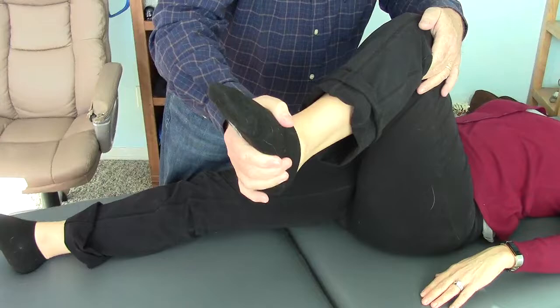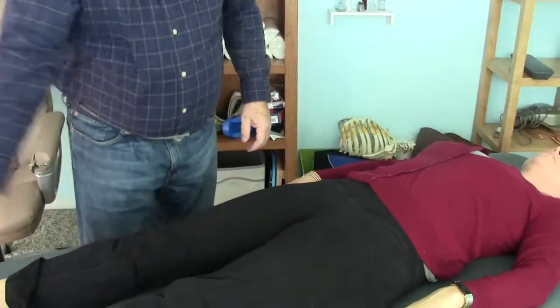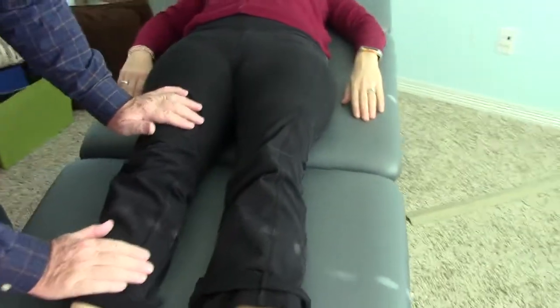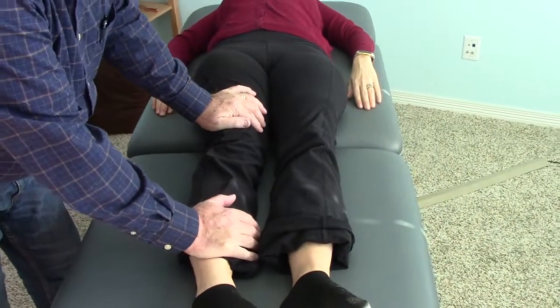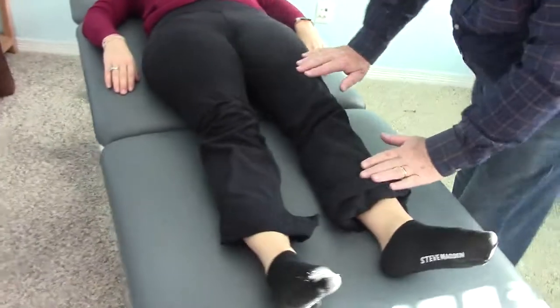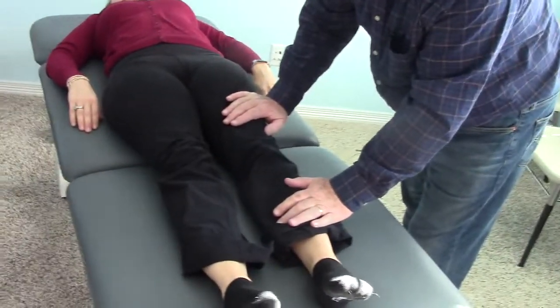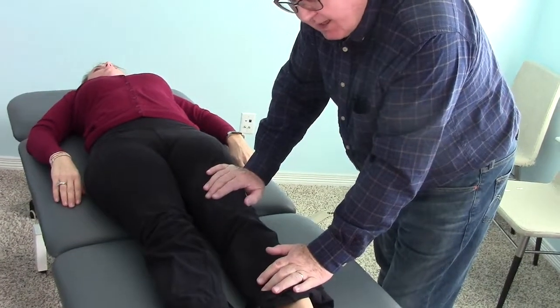And on this side, she's almost 45 degrees. But if you look at it in the context of the hip and knees being in neutral, I can roll her right hip to about 60 degrees with a normal end feel. And on this side, she's 10 degrees with a rather hard, rather firm end feel.